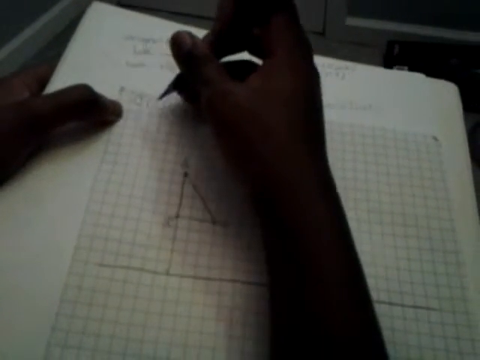So the coordinates for C are -8, 5. The coordinates for B are 1, 2, 3, 4. So that's -4, and up 5 as well, since C and B are on the same x-axis.